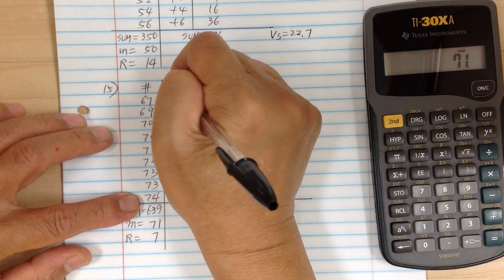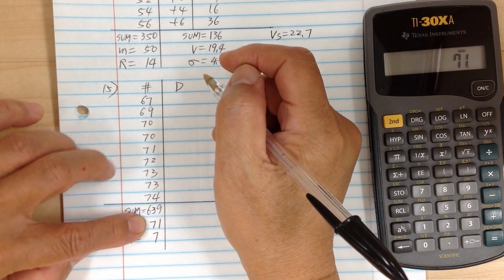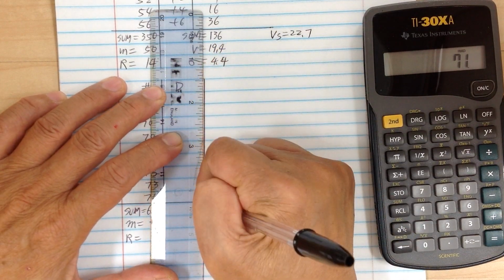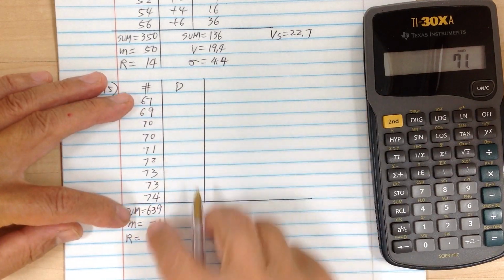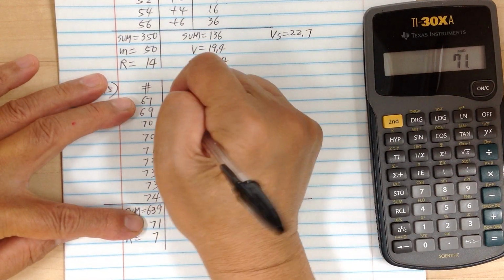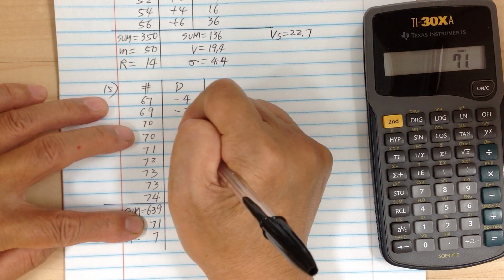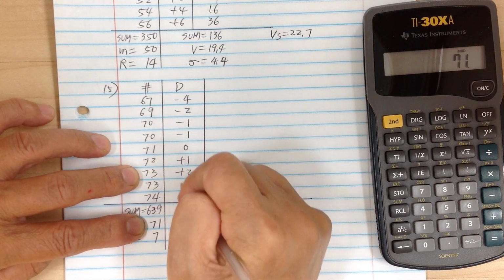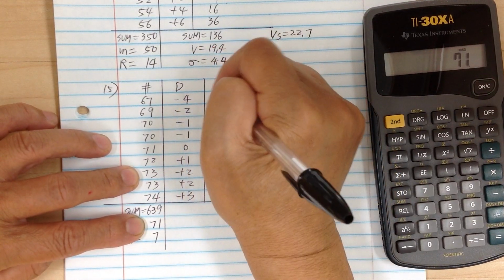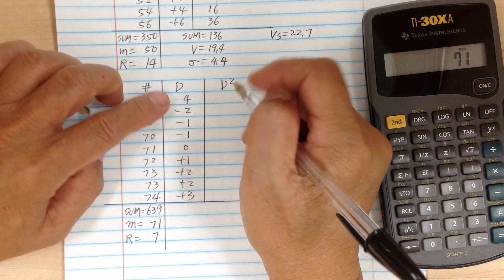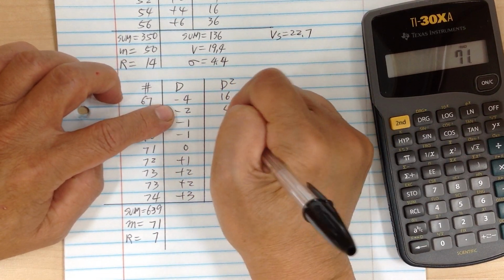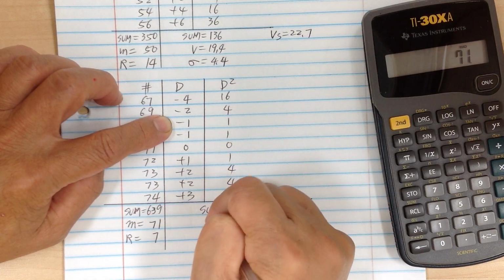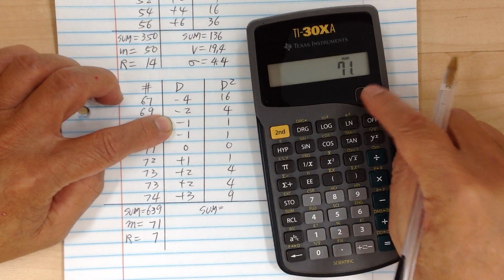Okay, then let's find the deviation. So the difference would be, okay, so here's your mean and here's your number. So this would be -4, -2, -1, -1, 0, +1, +2, +2, +3. And you have to square that so you can get rid of the negative. So this is 16, 4, 1, 1, 0, 1, 4, 4, 9, right? So I can add all together.